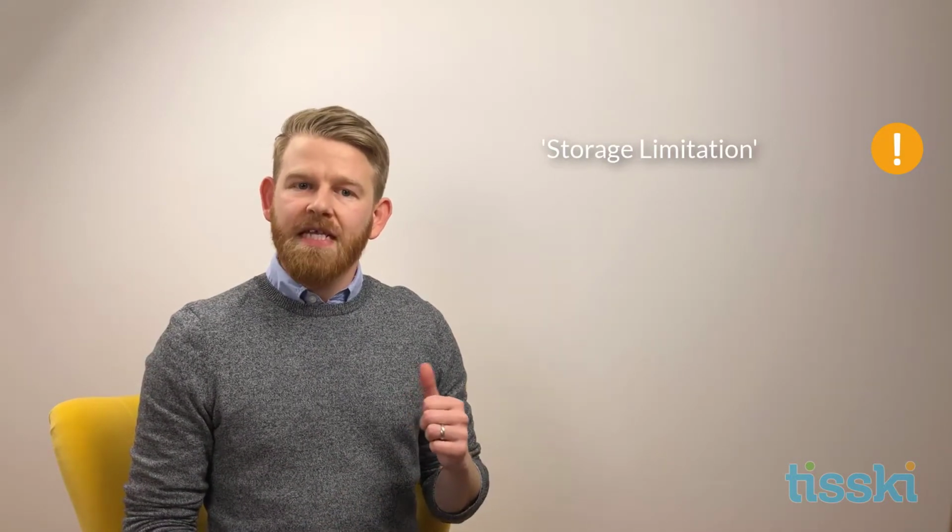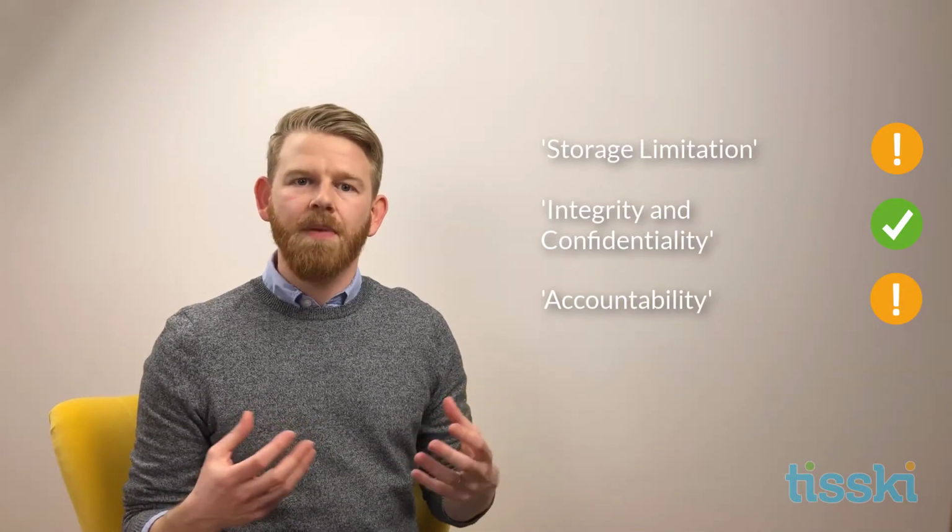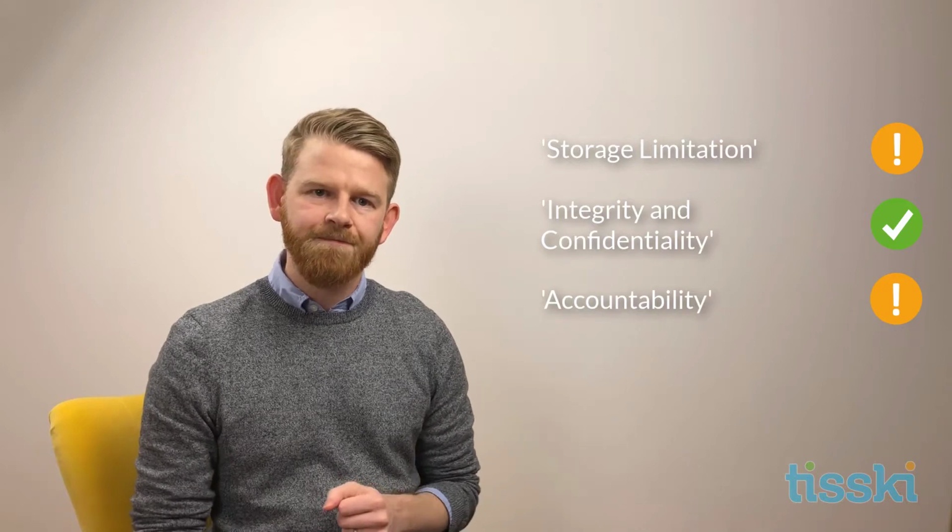The principle of storage limitation, and action is likely to be needed here to account for the new right to be forgotten. The principle of integrity and confidentiality. And again, no significant change here over and above the Data Protection Act, and so no action necessary for most organisations. And then finally, the principle of accountability. And this is likely to require action in order for organisations to be able to demonstrate compliance with the principles of GDPR.